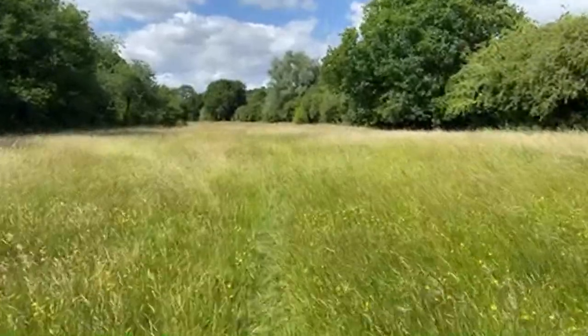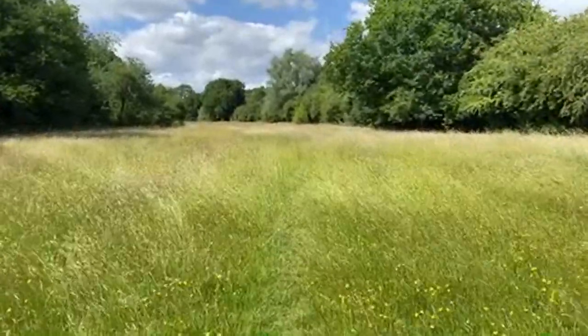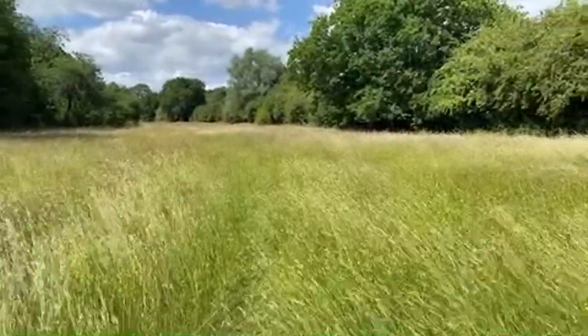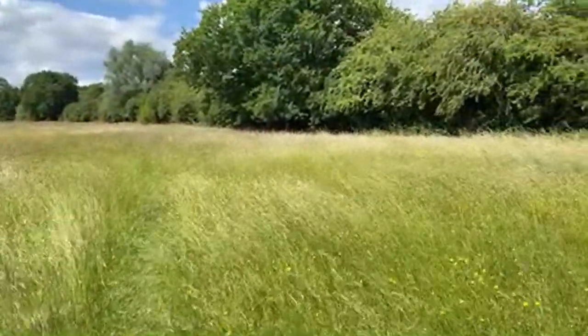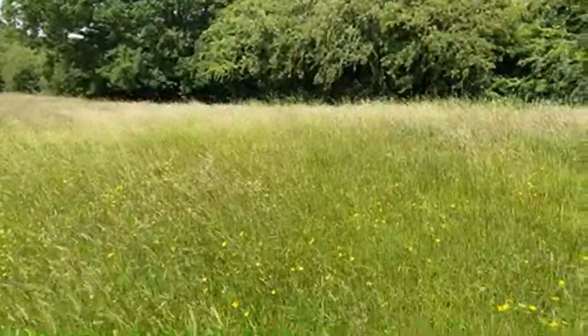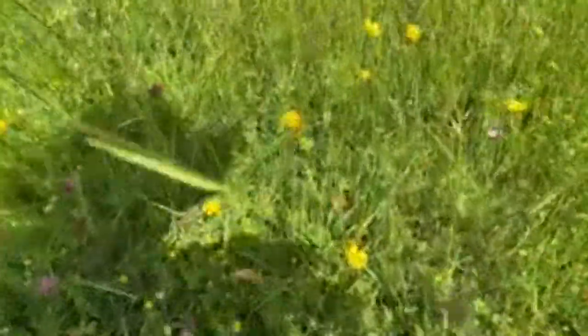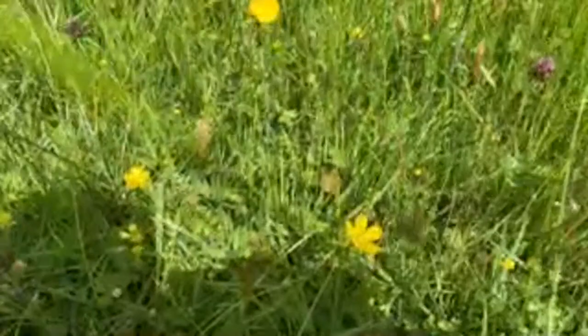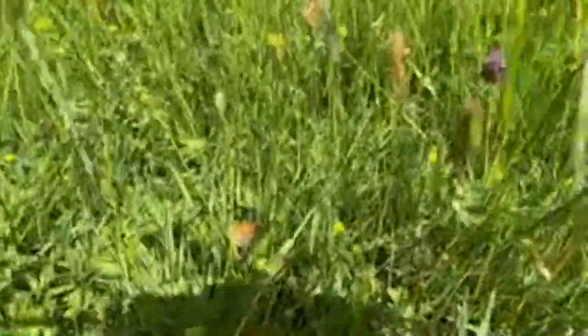But we continue along this route. There's a butterfly. A meadow brown butterfly just dropped in here somewhere. You can probably see it about in the centre of the screen there. A very common butterfly in grasslands and meadows.